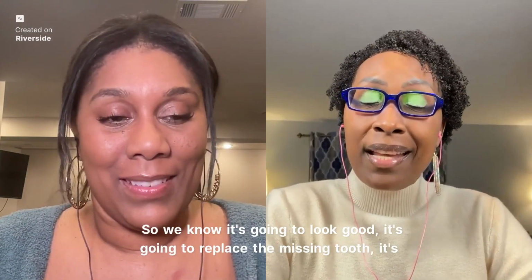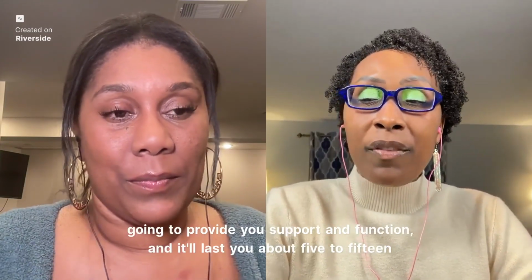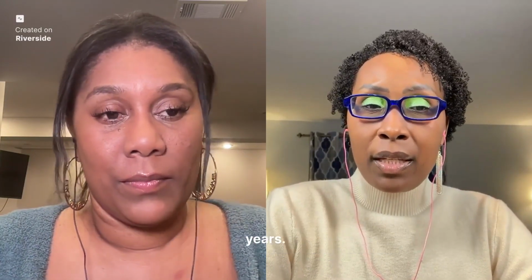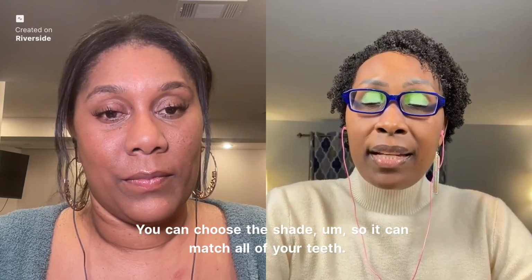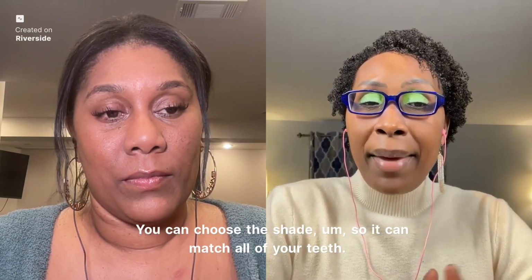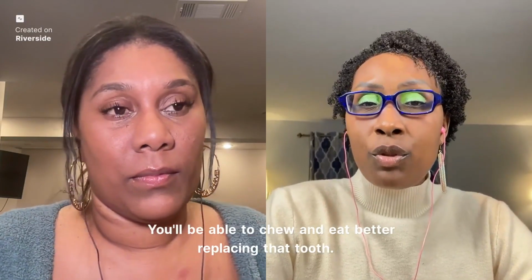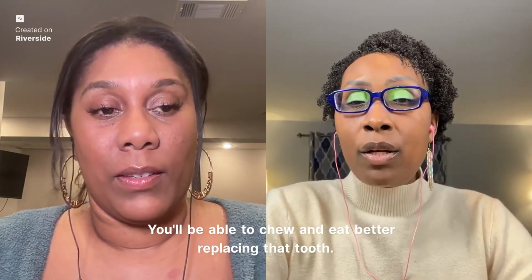So we know it's going to look good. It's going to replace the missing tooth. It's going to provide you support and function, and it'll last you about 5 to 15 years. You can choose the shade, so it can match all of your teeth. So it will look a lot better, and it'll feel much better too. You'll be able to chew and eat better replacing that tooth.